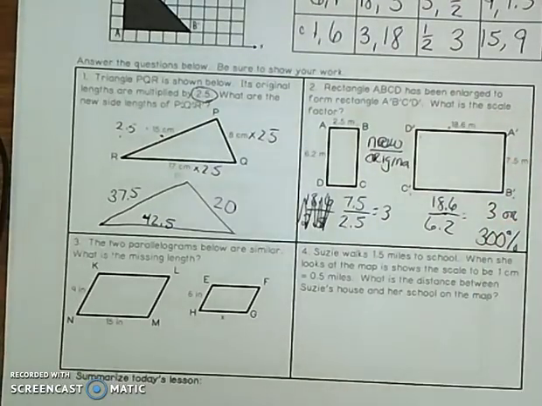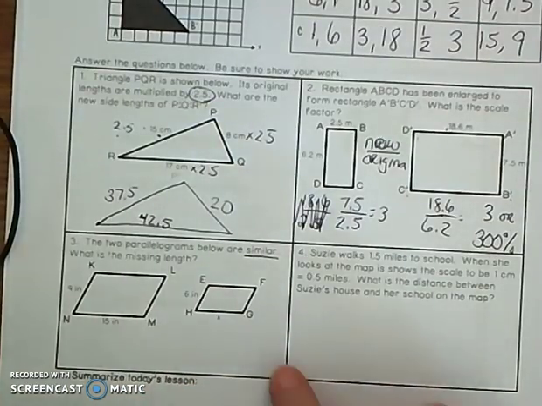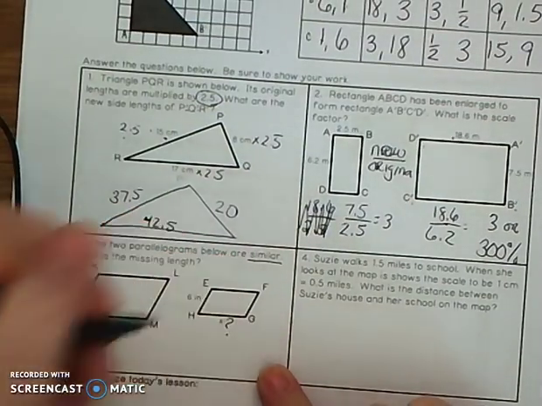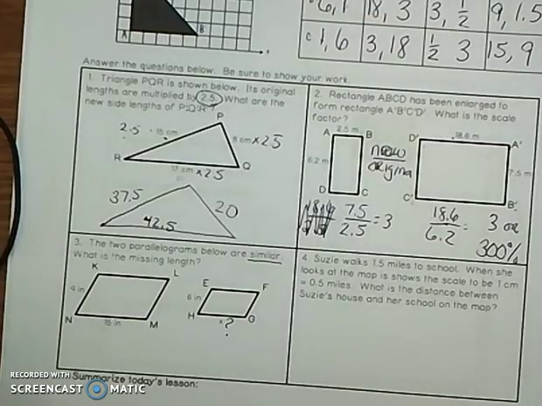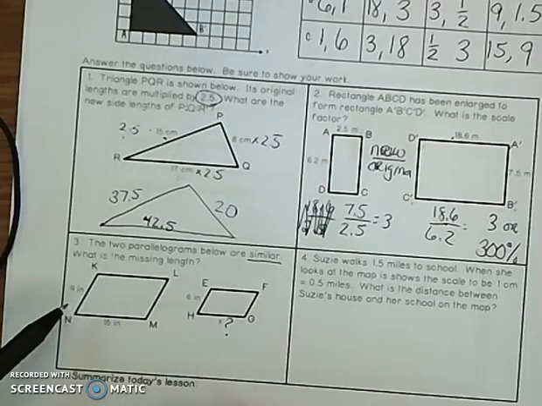Okay, so let's try number 3. The two parallelograms below are similar. What is the missing length? So similar means same shape, different size. So we need to figure out what this one is. And the way you do that is you set up a proportion. So one thing we can do is find what the scale factor is.